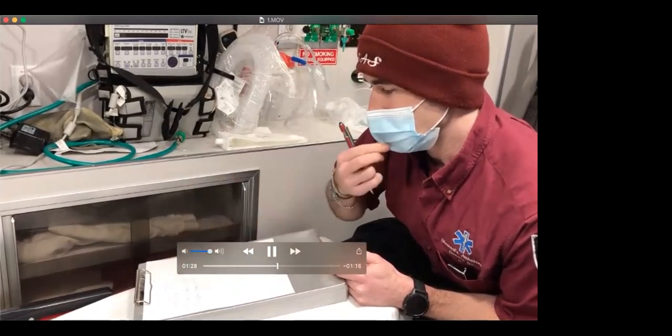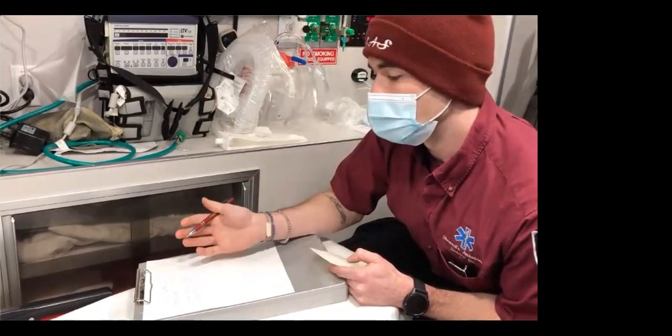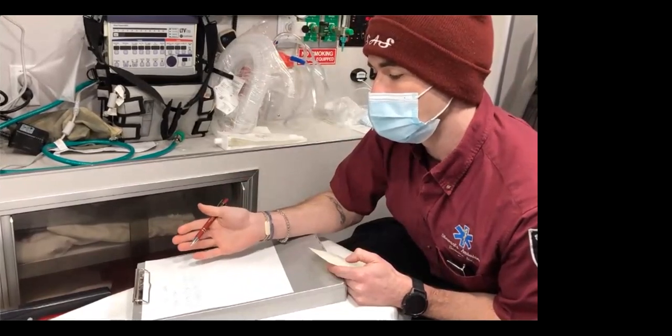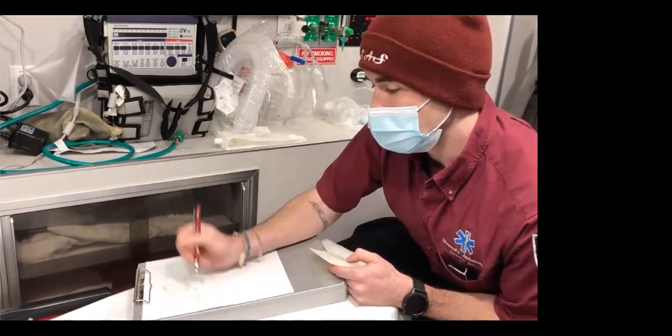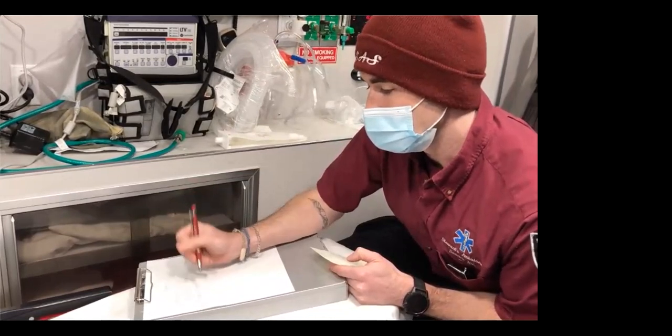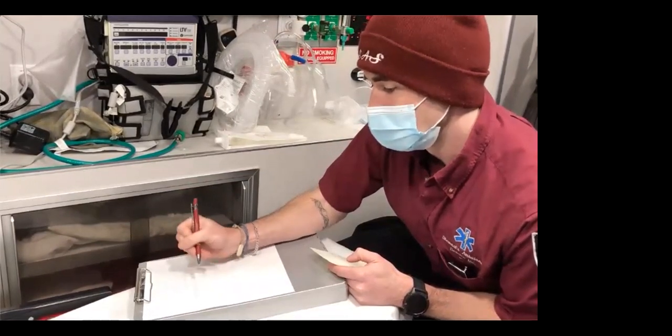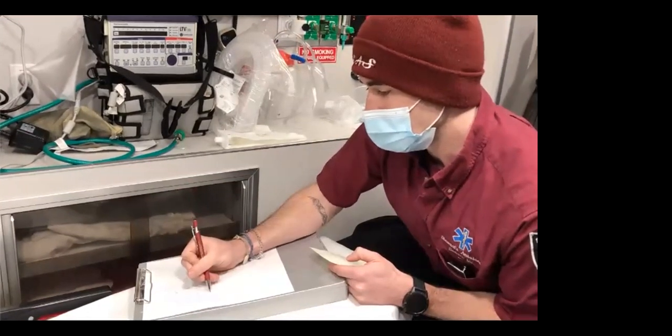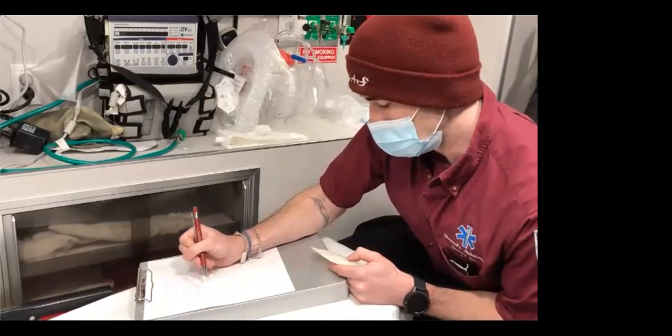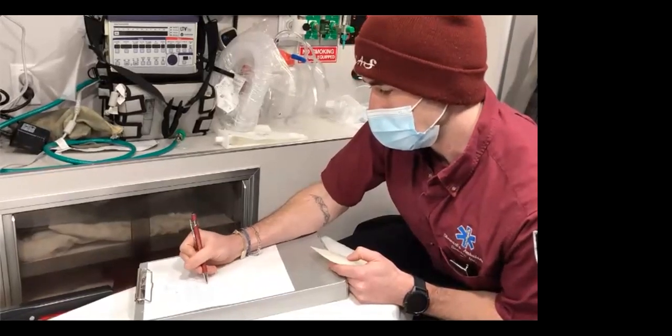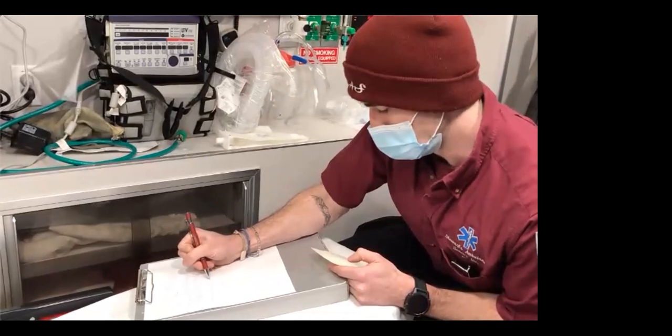And then to get our respiratory rate off of that, our minute volume is our respiratory rate times our tidal volume. So we take our minute volume of 8,760 and we're going to divide that by 438. And that gives us a respiratory rate of 20 per minute.